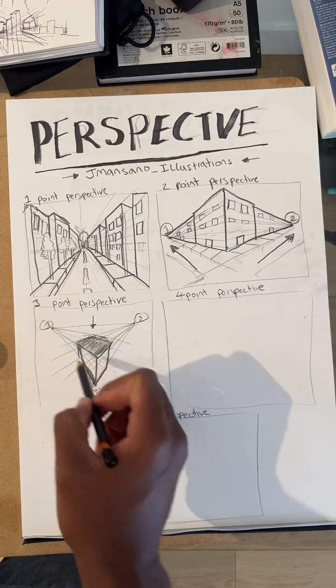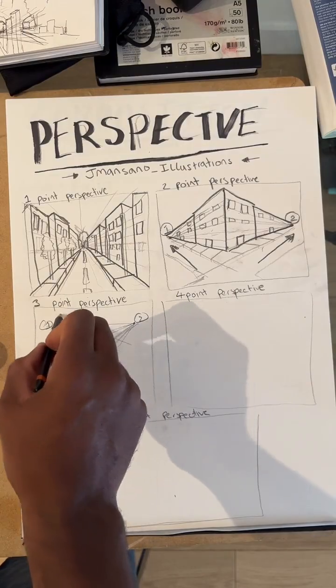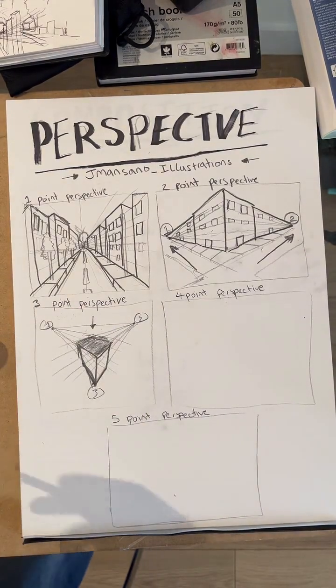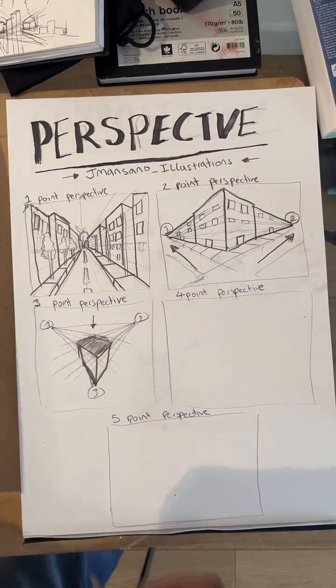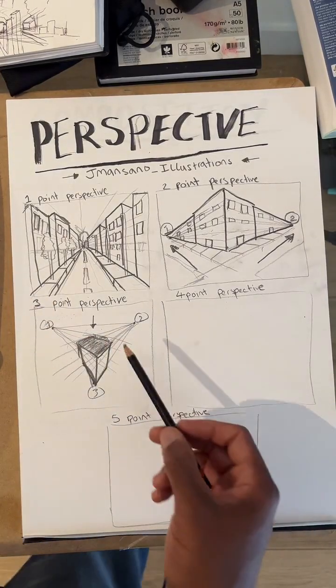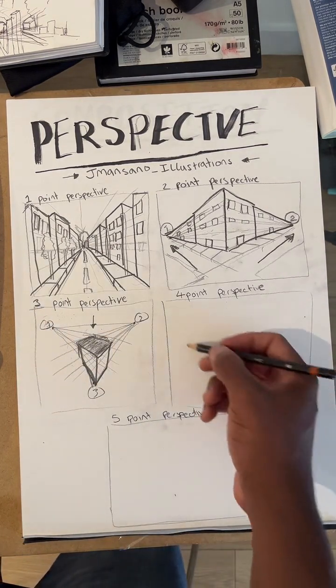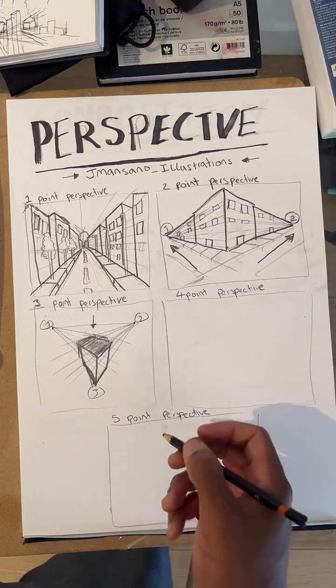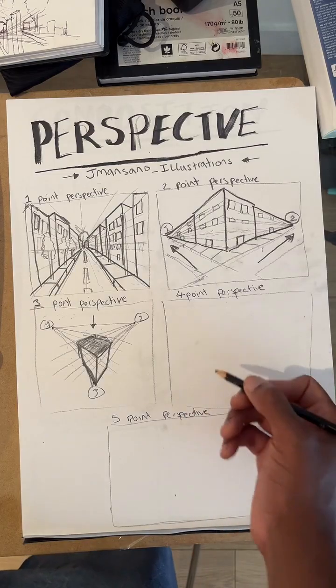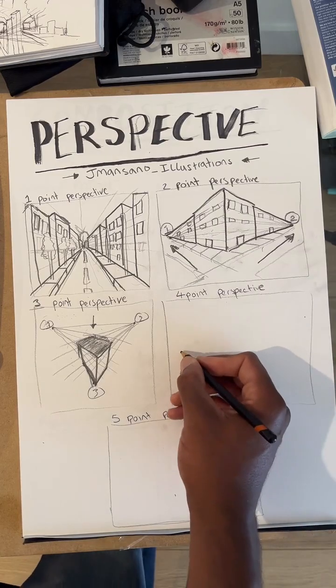Right? Cool. So let's move on to 4. But we'll come back to 3 because there's a lot of debate around 3-point perspective. There are 2 ways to do 3-point perspective, so some of you might be getting confused, but this is definitely an example of 3-point perspective. So 4-point perspective now. Now the lines are going to be a little bit more curved.